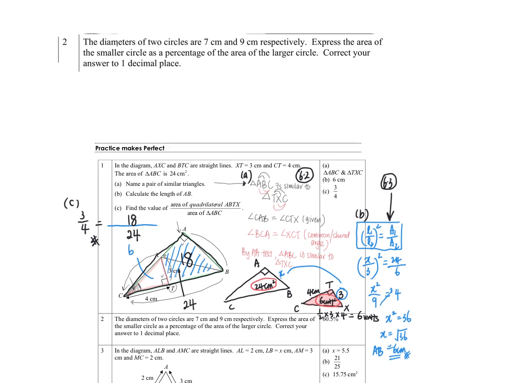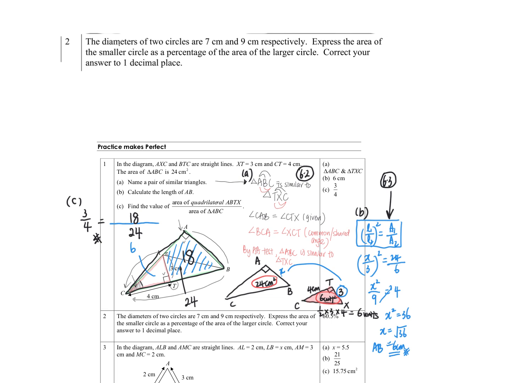Okay, I want you to look at 2 now. It says I have 2 circles. One with diameter 7. Another one with diameter 9. Okay? I want you to express the area of the smaller circle to the area of the bigger one.